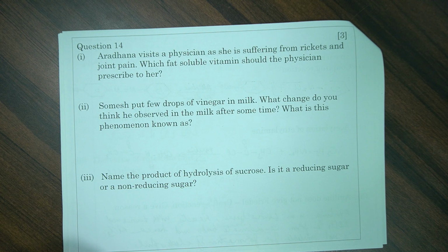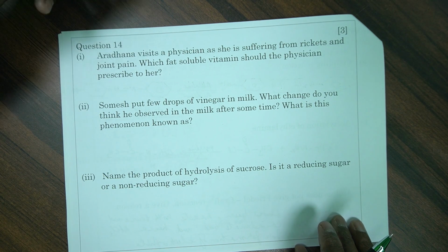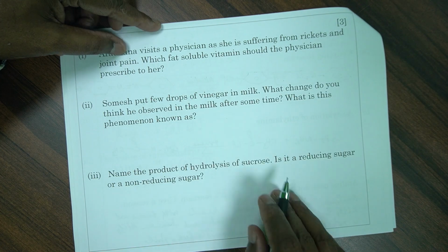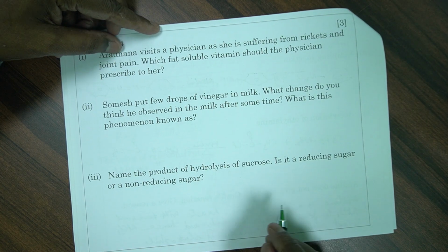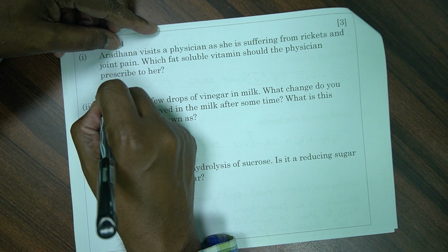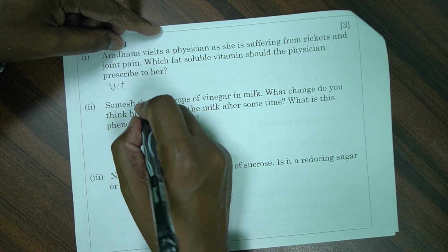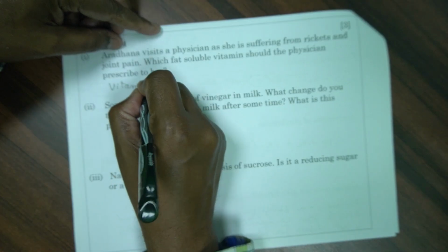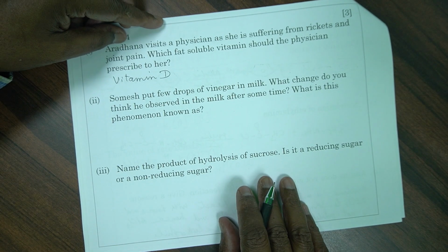Okay, so we can understand Aradhana, just a case they are given just an example. So for any person suffering from rickets and joint pain, which vitamin? So it is vitamin D. Vitamin D should be prescribed.